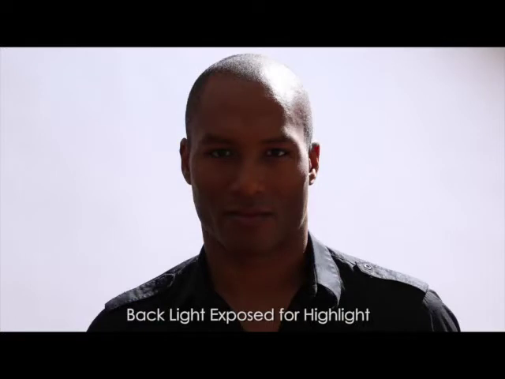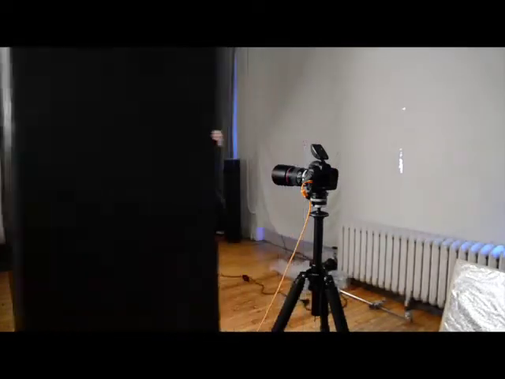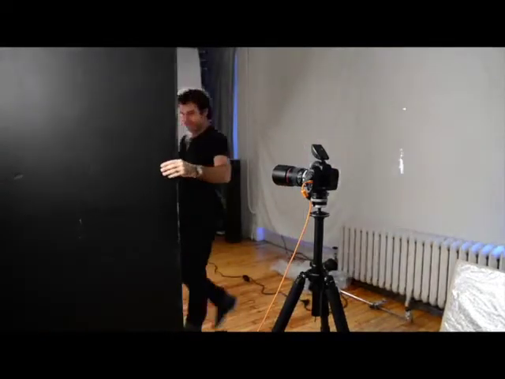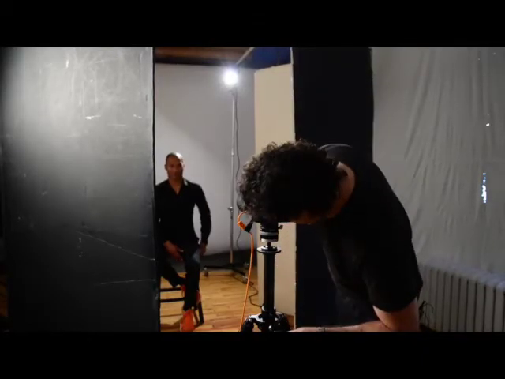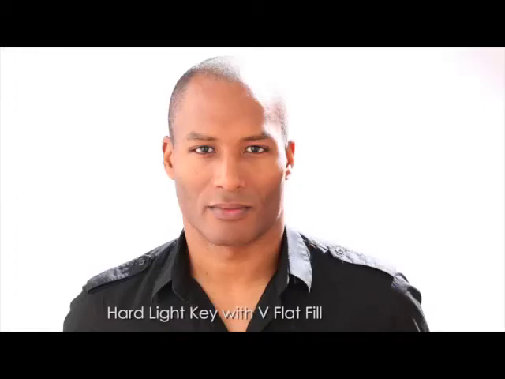So now we've lost detail on his face. I'm at F16. We're going to bring the V flat in and see if we can open up some of those shadows and then adjust properly and try and even this out. For this example, I think it's great to see how we can fill with some V flats, and you could use reflectors on both sides or whatever, and get them a little bit closer to your subject and try something like this. I happen to have big V-flats in the studio, so it's kind of nice to be able to fill and see what we can get.